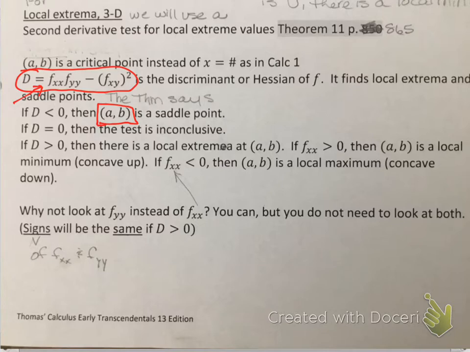If the discriminant is 0, you know nothing because the test is inconclusive. If the discriminant is greater than 0, then there will be a local extrema. It could either be a local min or a local max.